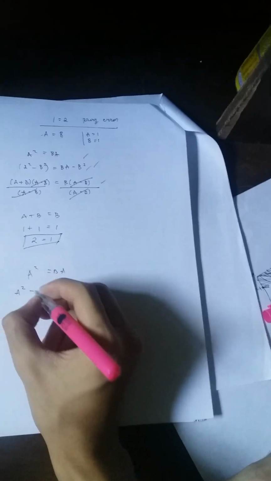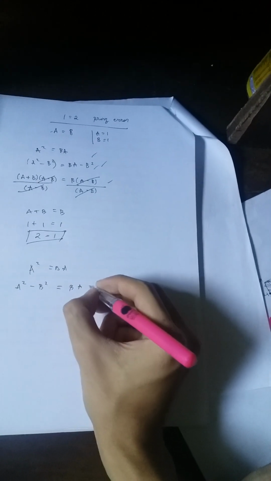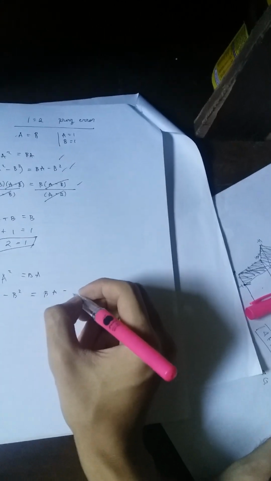First, let us observe. For the first one, there is no error because 1 squared is equal to 1 squared. Now, what about the second one? 1 squared minus 1 squared is of course 0. So let us presume this is also true. It has a real answer.